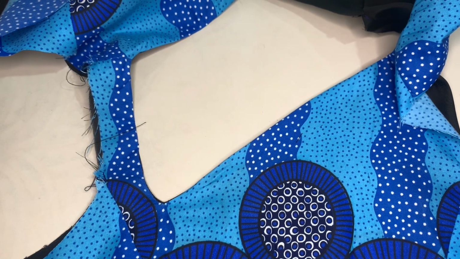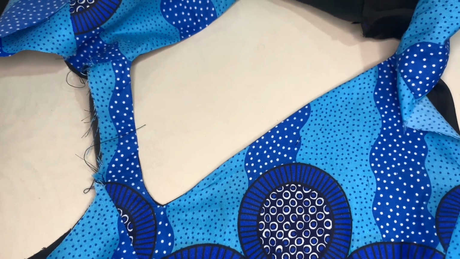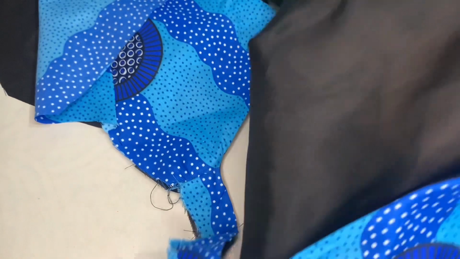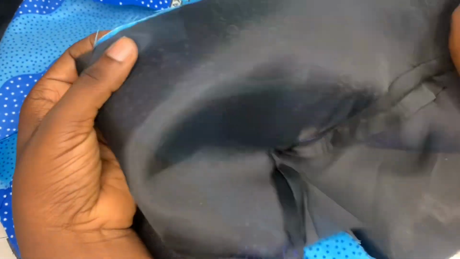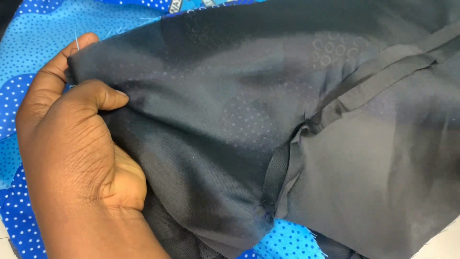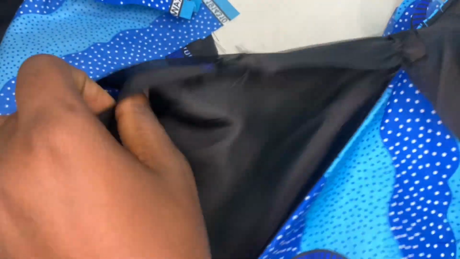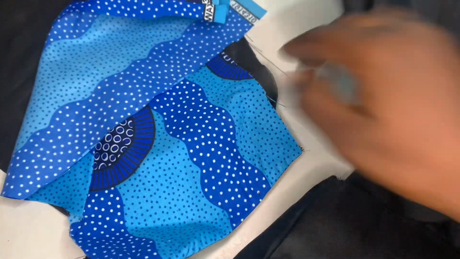So this is it, and we've turned the neckline and everything. So what you are going to do now, you are going to take it this way and you are going to join the sides together. So you'll be joining the side, the lining piece together. Okay, so you stitch it to the end. Just join the lining piece together.